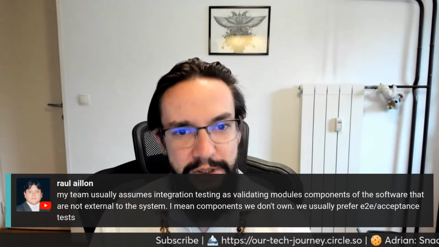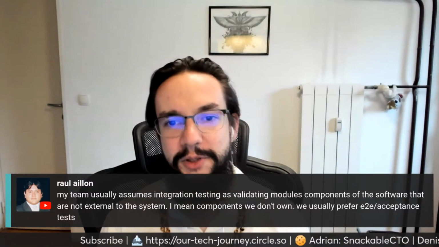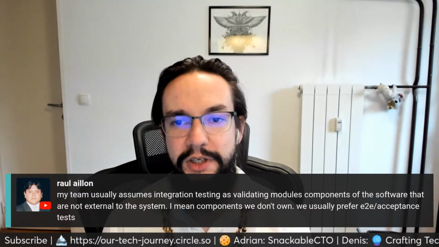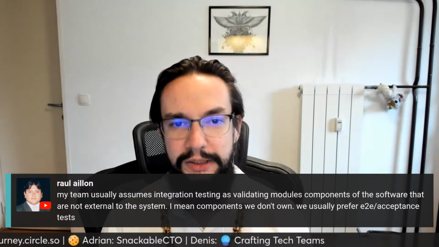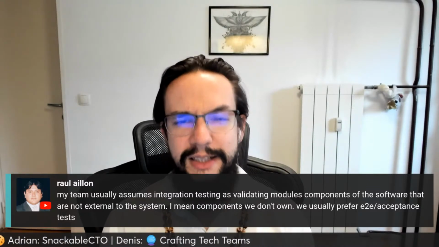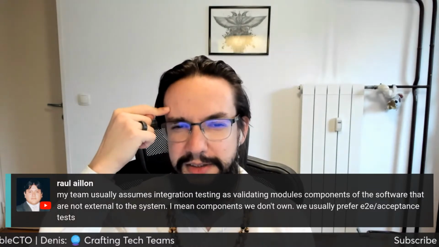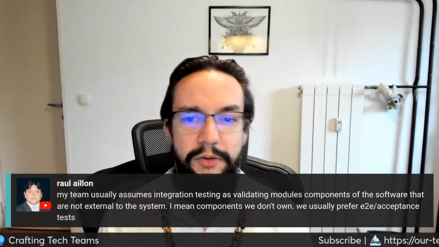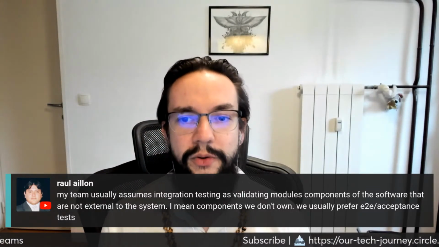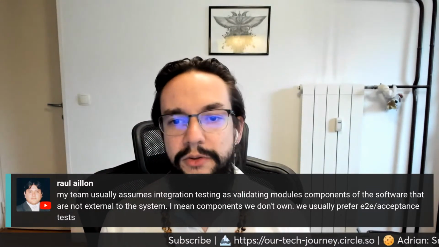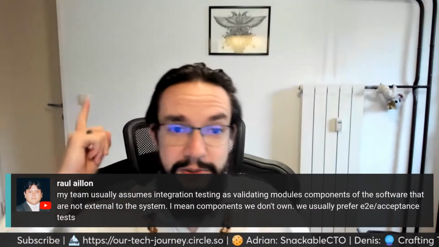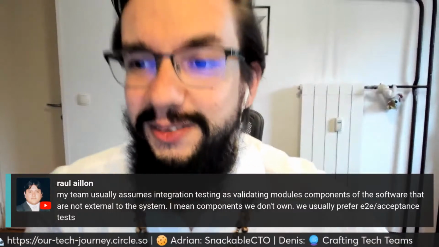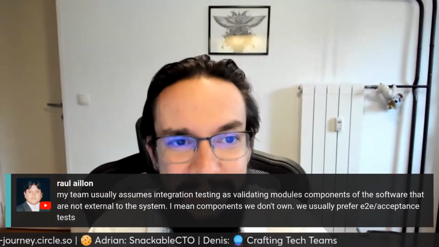Raul says: my team usually assumes integration testing as validating modules, components of the software that are not external to the system. Ooh, hang on. That's a head scratcher. That are not external to the system. I mean, components we don't own. We usually prefer end-to-end or acceptance tests. Okay, Raul, I need to wrap my head around it. Raul, also a very active regular. Thank you for being with us, Raul.